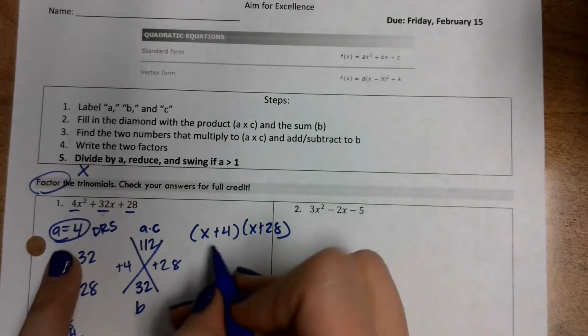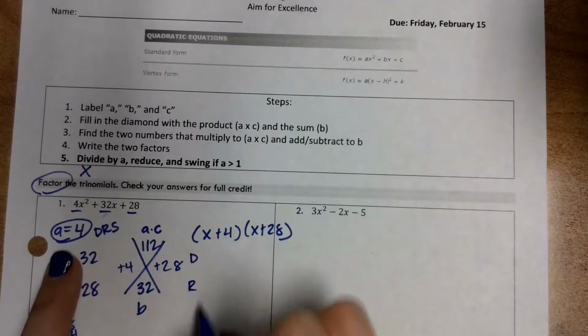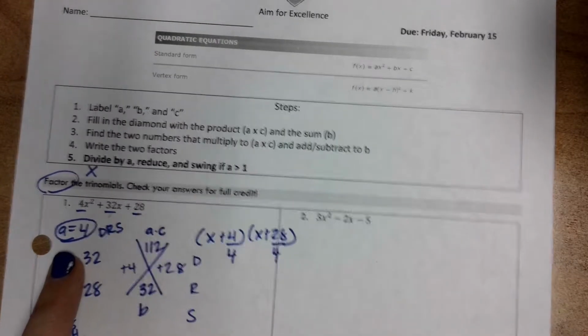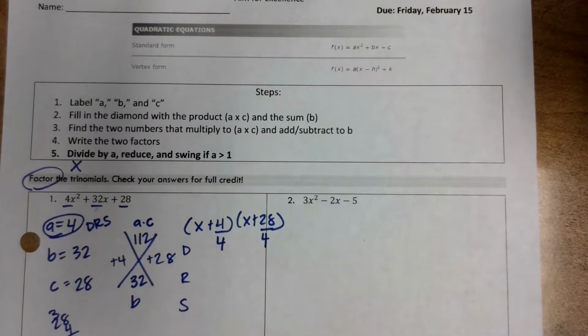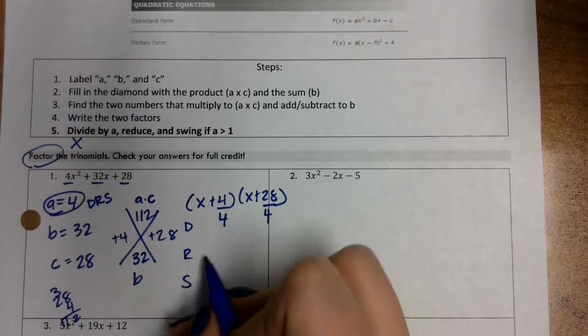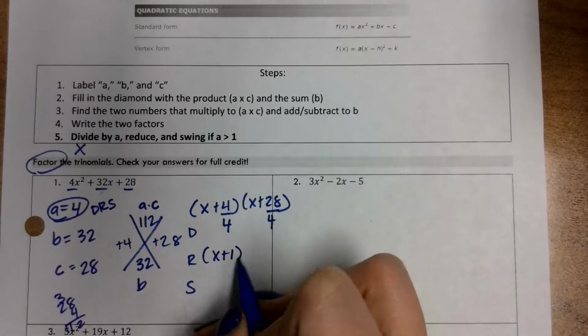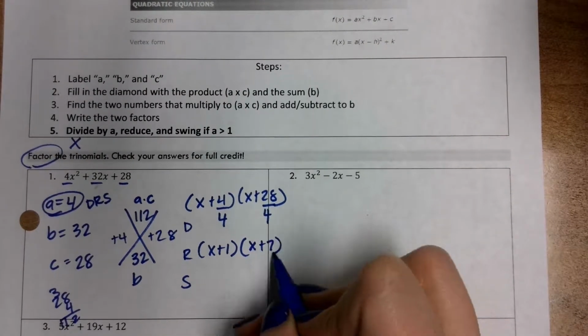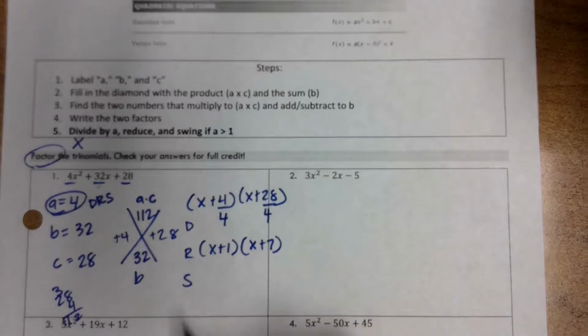Excellent. So D stands for divide by a, R stands for reduce, and then S stands for swing if we need to. So when we do, let me scoot it down, 4 divided by 4. 1. Good. 28 divided by 4. 7. Excellent. Do we have to swing? Nope. That's our answer.